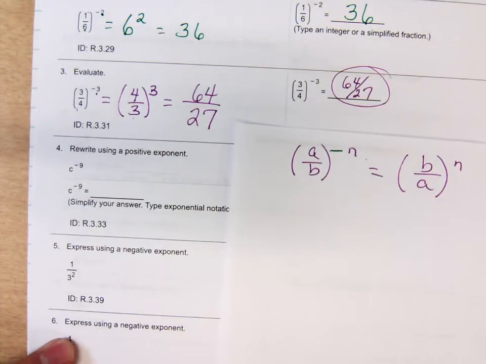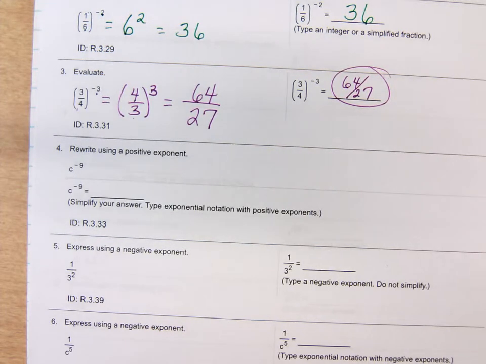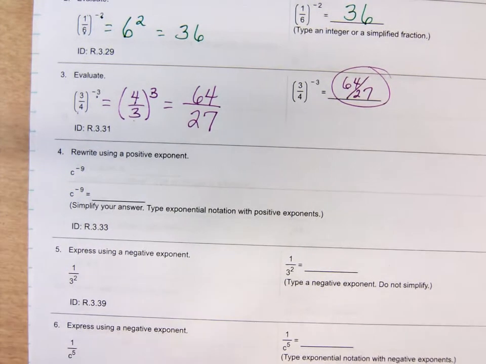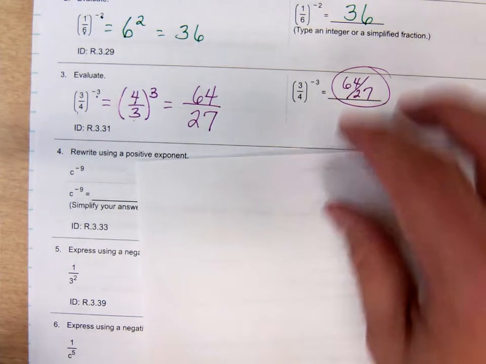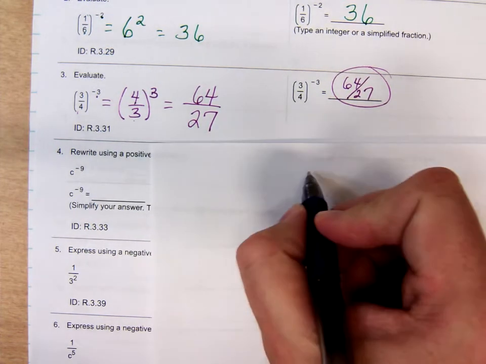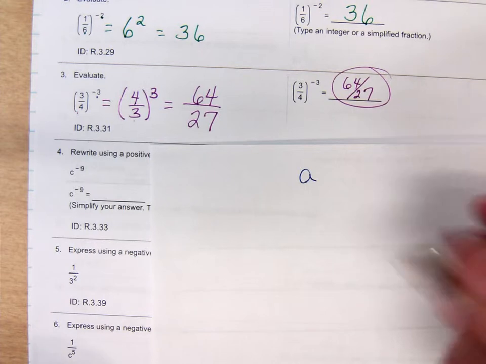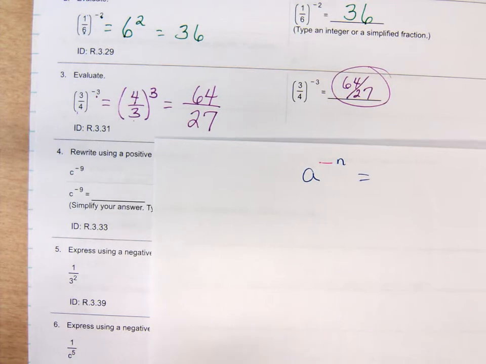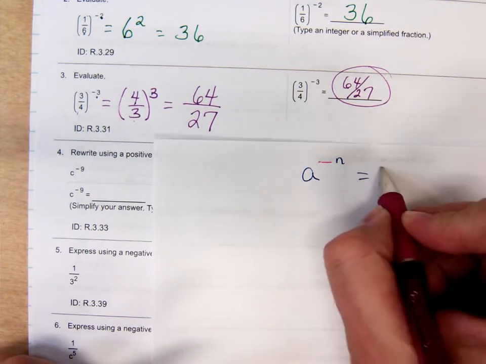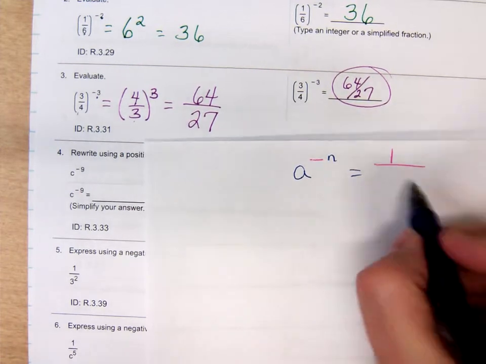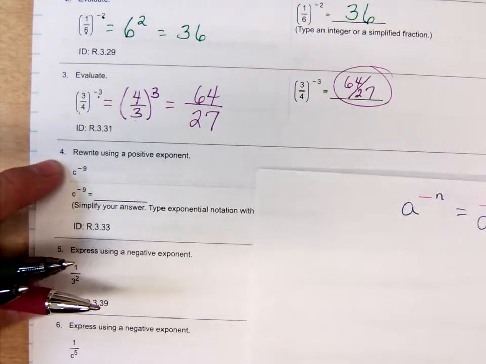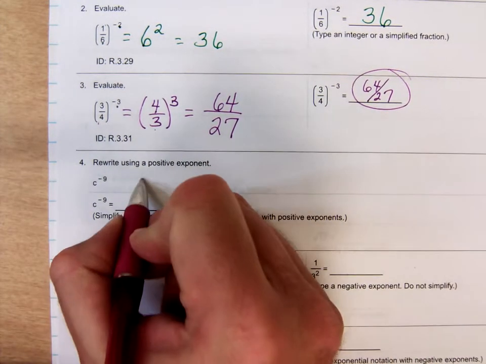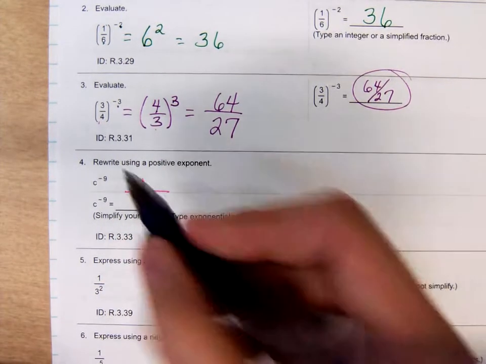Now, on problem number 4, we don't have a fraction to a negative power. So we'll just use that first rule. A to the negative n. A negative exponent, if it's not a fraction, the way you simplify it, just 1 over a to the positive n. So in problem 4, to rewrite that using a positive exponent, you would just say 1 over c to the 9th.